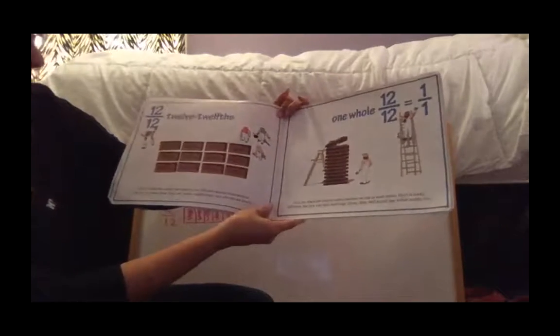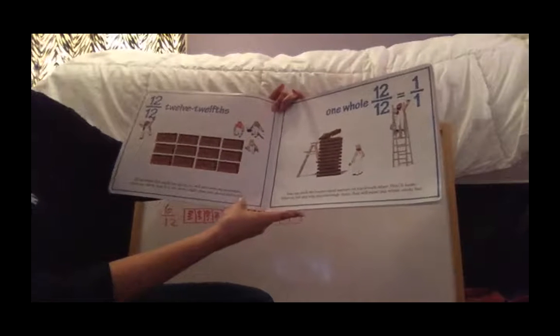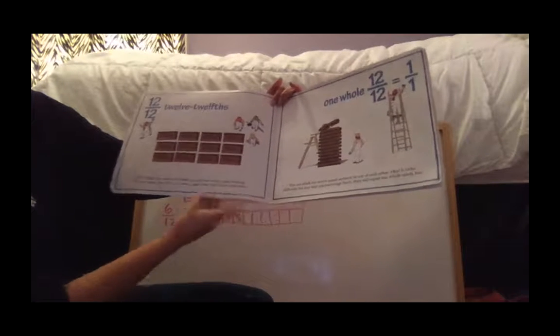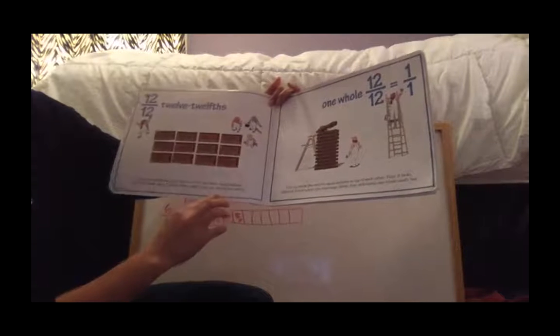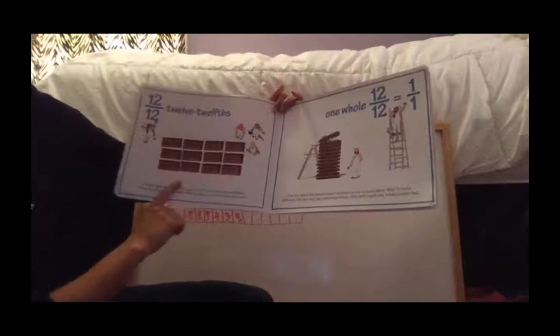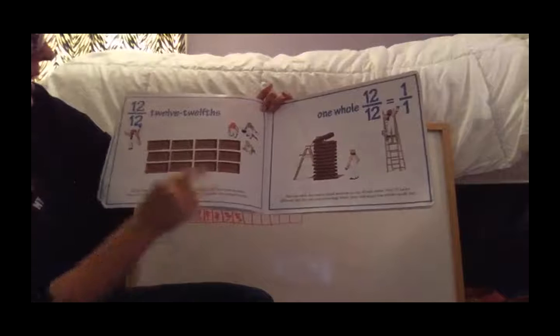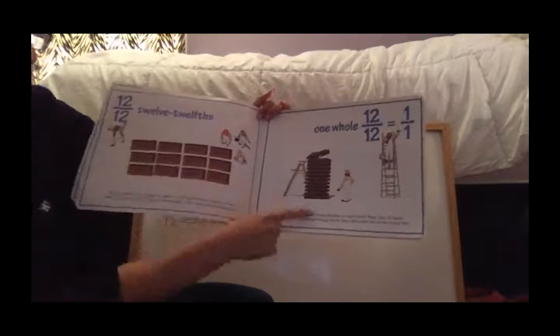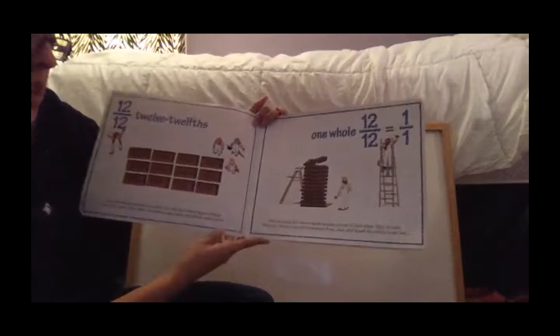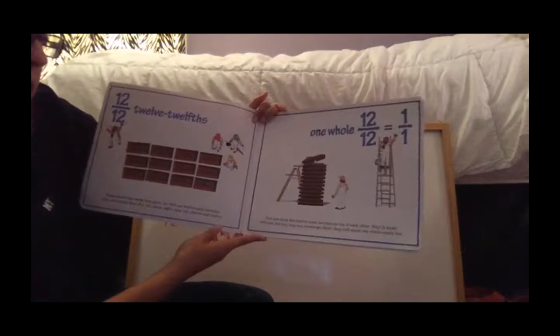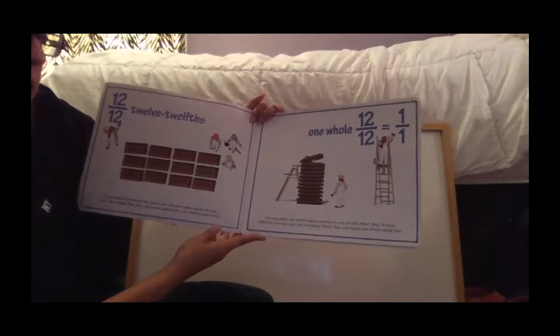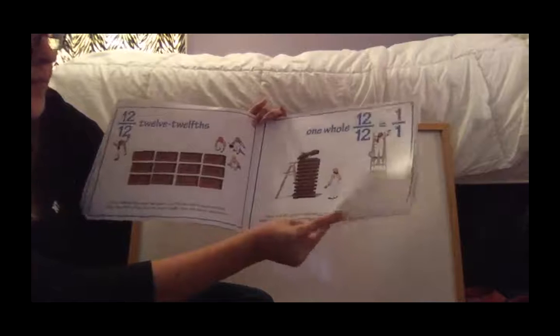If you break this candy bar apart, you will see 12 equal sections. 1, 2, 3, 4, 5, 6, 7, 8, 9, 10, 11, and 12. Now, this gives us the 12 12ths, and you can also stack them on top of each other. It looks different, but any way you rearrange them, they still equal one whole candy bar.